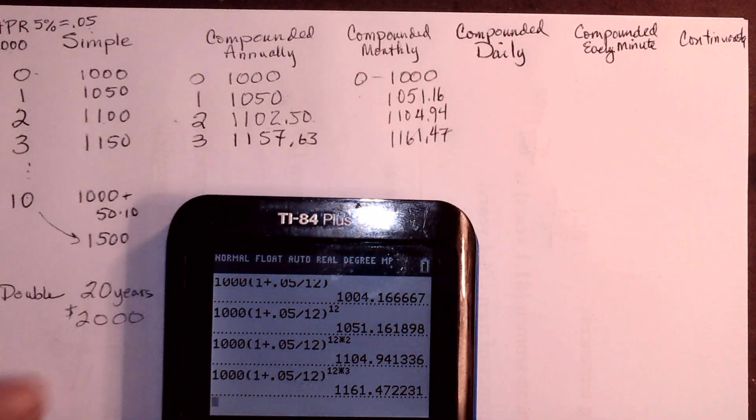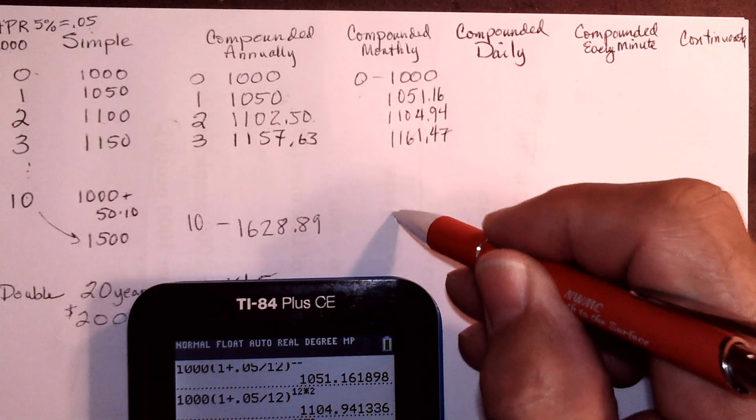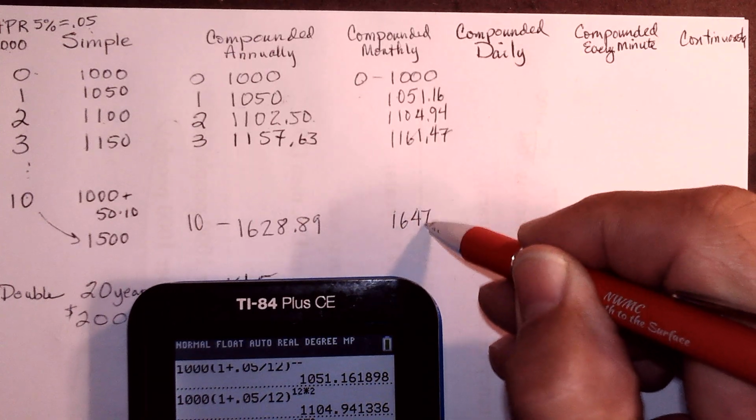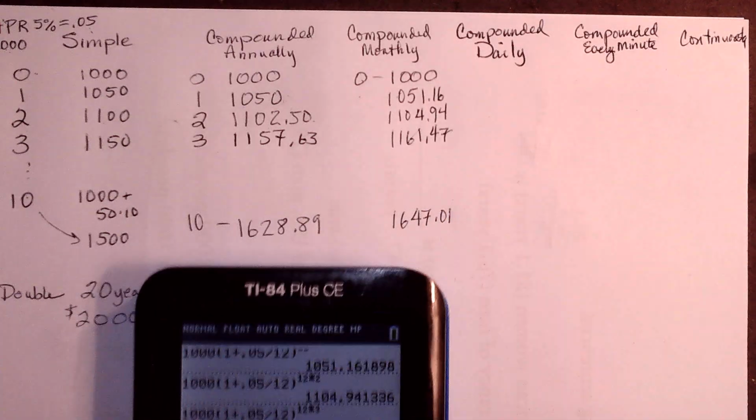So for 10 years, I'd have to go up here and make this 10. So 10 times 12, I could just write 120, but I'm going to write 12 times a year for 10 years. And so that means I'm going to have $1,647.01 rounded off.